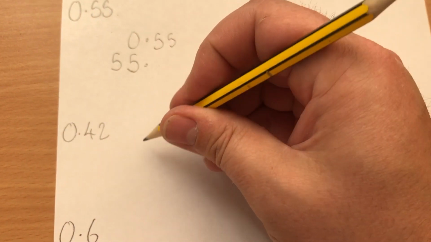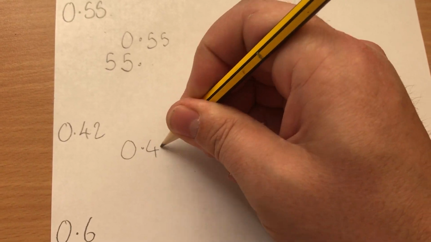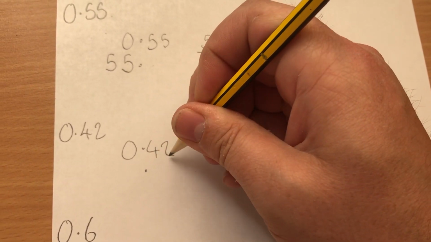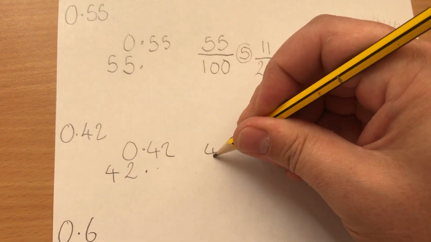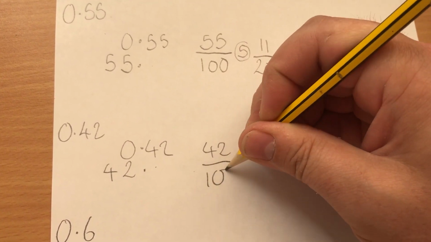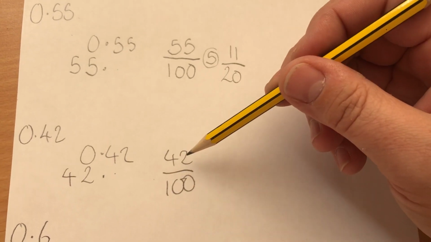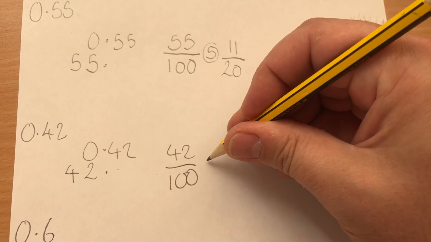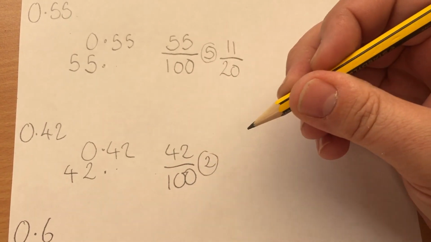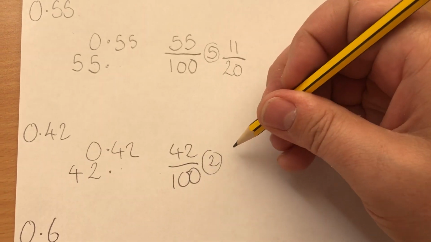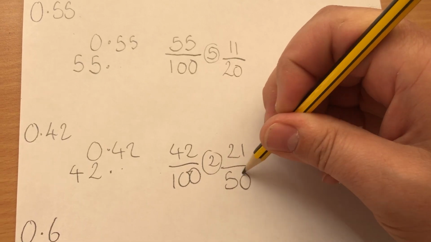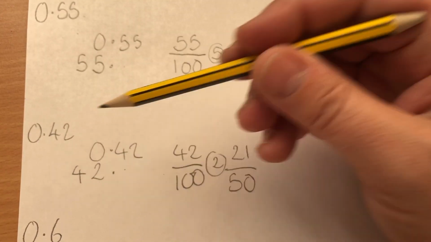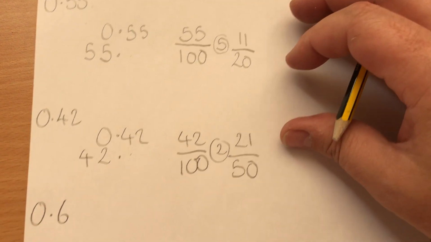Got 0.42, so I'm going to multiply it by 100. 2 goes 2 places. I'm going to write the fraction over 100. Look at the fraction, see if there's a common factor. There is, and when it's an even number, the common factor is 2. How many 2's in 42? There are 21. How many 2's in 100? There are 50. So 0.42 is the same as 21 over 50.